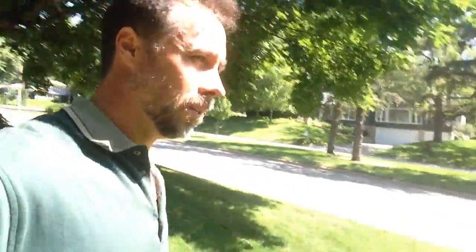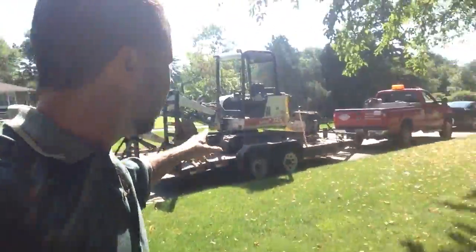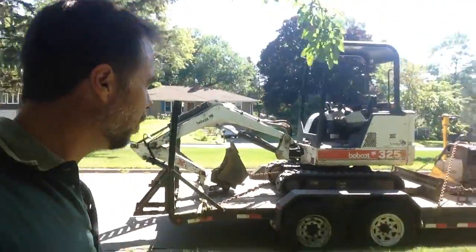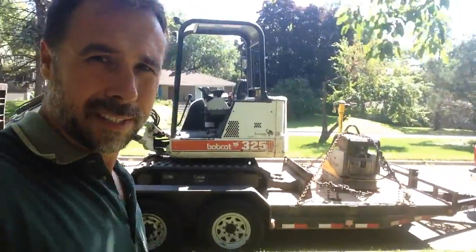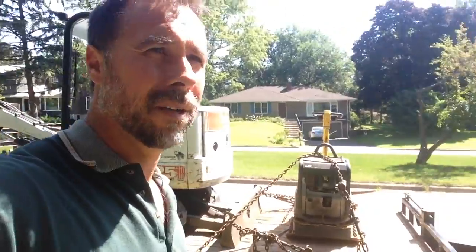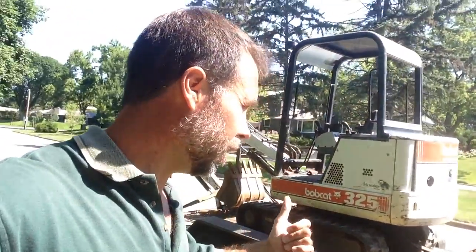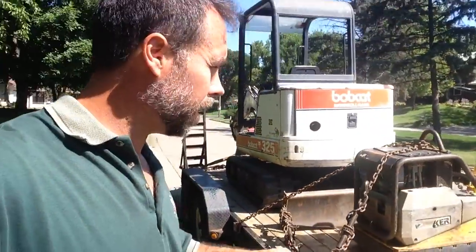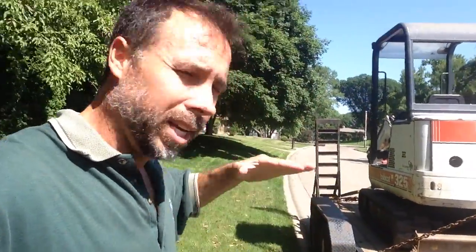So we have a Bobcat 325 is what it looks like. This will be the machine that we're going to be doing all that clearing with, removing the swimming pool. Definitely not our biggest machine, but we bought it just because when you don't have room to get anything else in, this thing will fit in there. We have a 1,000-pound plate packer, which is how we make sure that when we place the soils, we're getting it compact so we don't get any settlement.